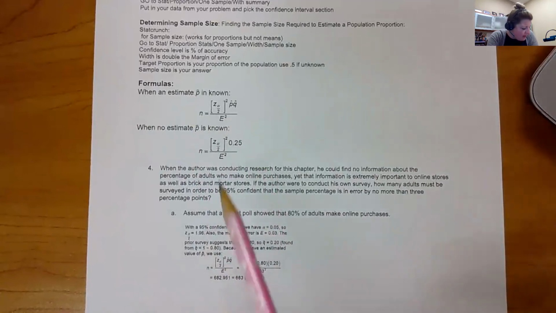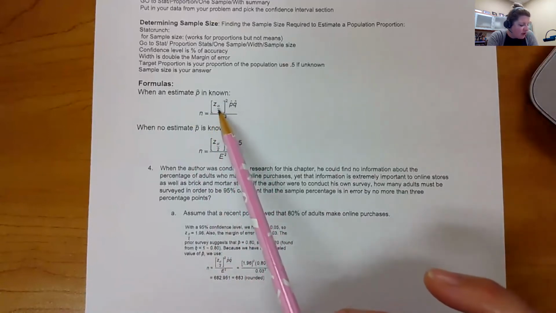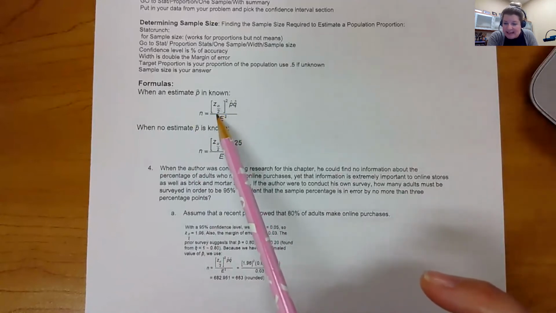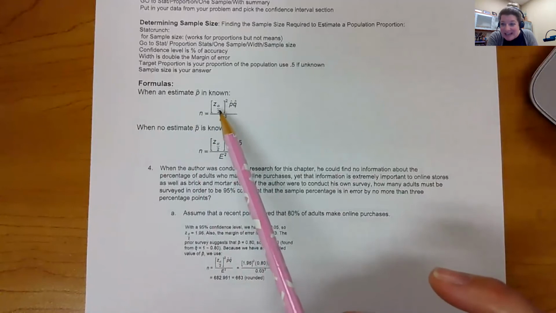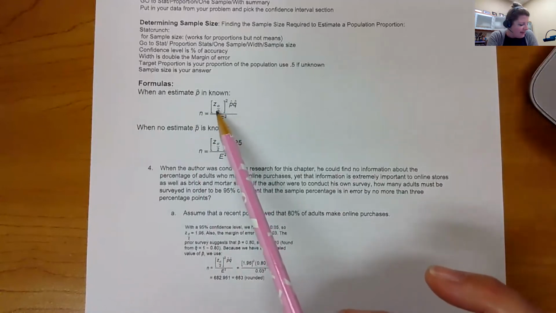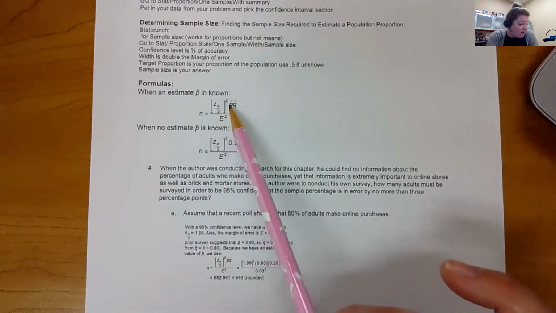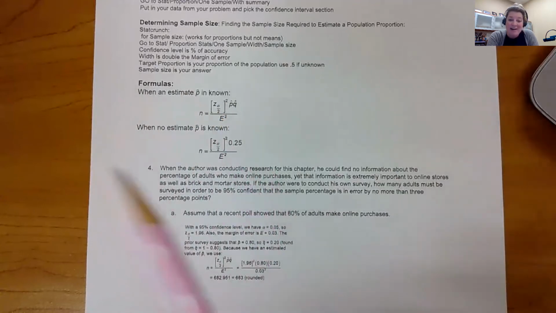Okay, they're a little ugly, but you still have your critical value, right, with your Z. I said confidence interval. I'm losing my mind. Your critical value, your Z, from the normal calculator. I meant to say normal, but squared, and then we've done the PQ before, and we're going to divide it by our error.